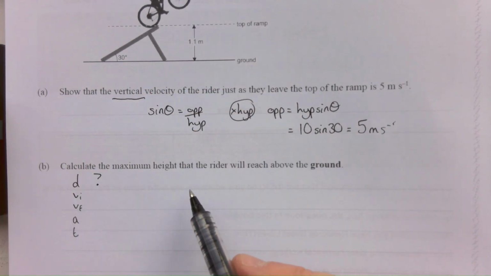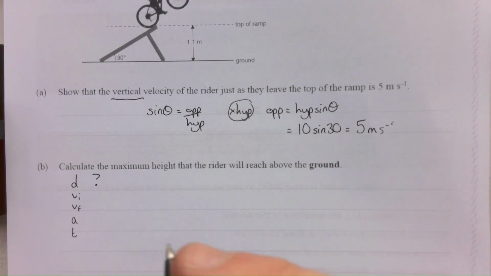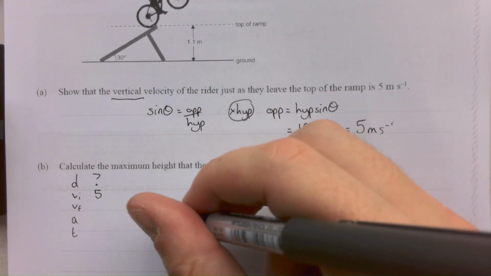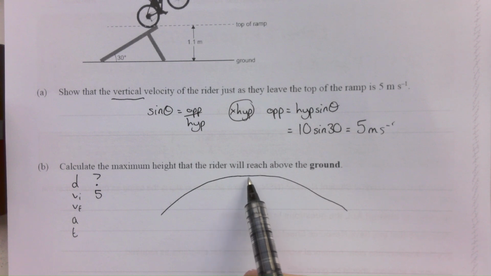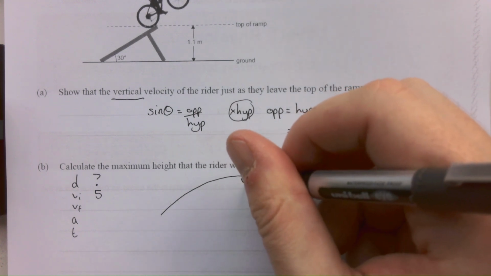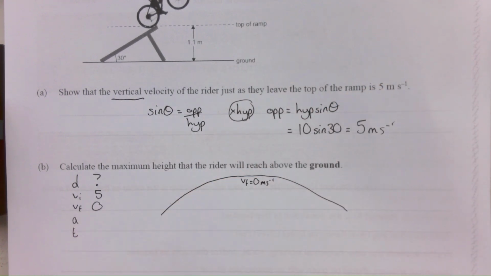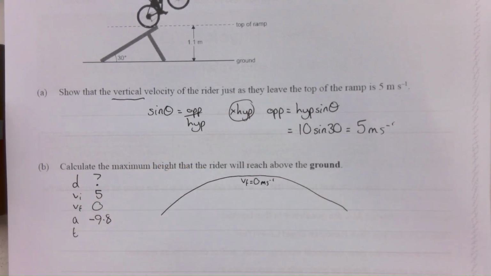My initial vertical velocity, because we're talking about maximum height, we're interested in the vertical velocity, that's going to be the 5 meters per second that we've just worked out. Because at the top of his jump, if he has a path sort of like that coming off the top of the ramp here, when he gets to the midpoint, the highest point of his journey, his vertical velocity will be 0 meters per second. And so my Vf is going to be 0 over here. Gravity is a constant on Earth, acting downwards, because I've said that my upwards direction is going to be my positive direction. I now have 4 values.